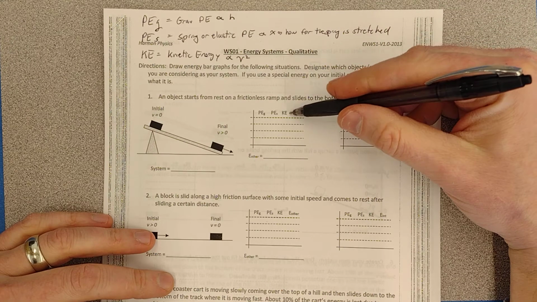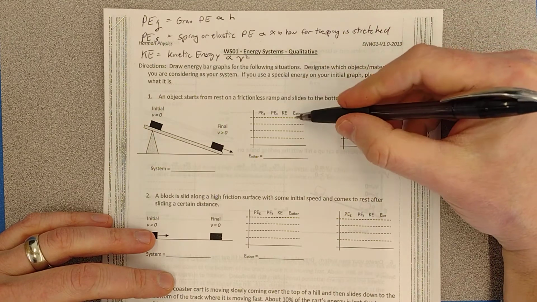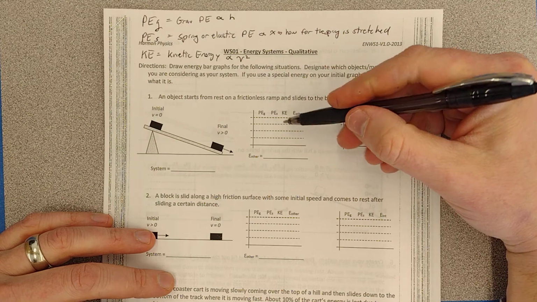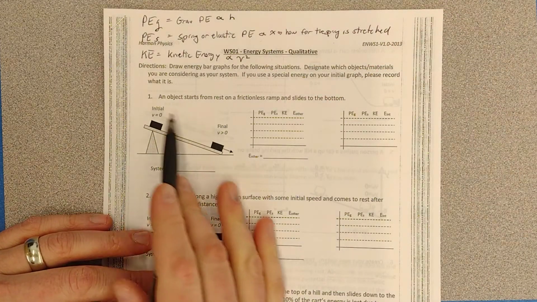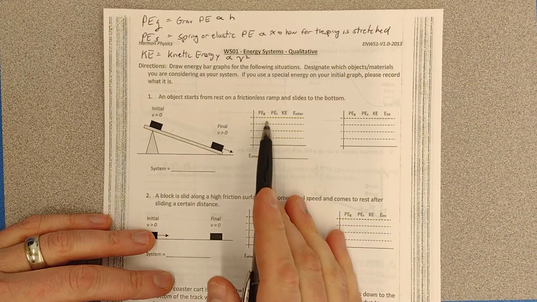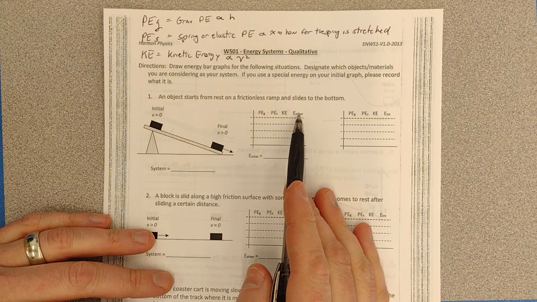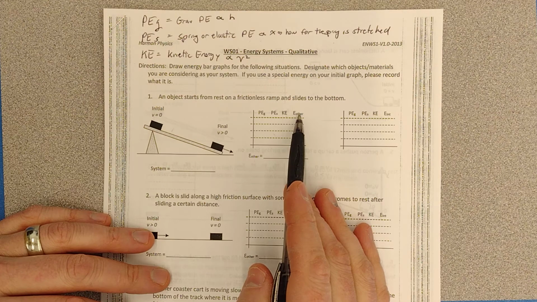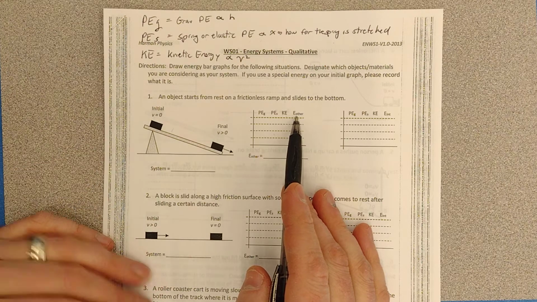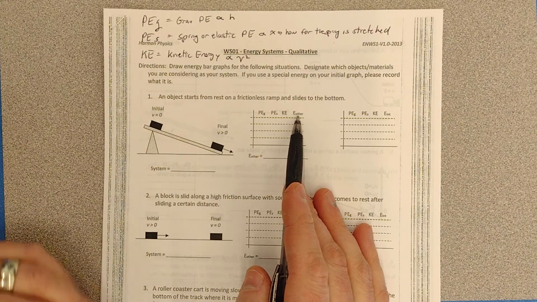The last one here, E other. Well, sometimes you need to use that. You need to use that when some sort of energy must be coming into the system that isn't one of these three, right? If it's nuclear, heat, thermal, if it's energy from a person, which we call work, if it's solar energy or something, electrical energy, we might have to use that E other, fuel energy.